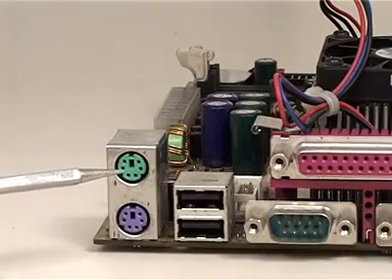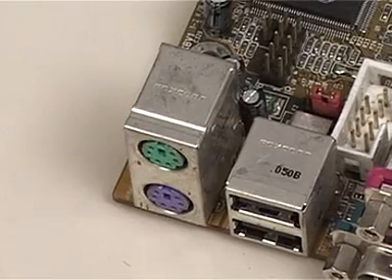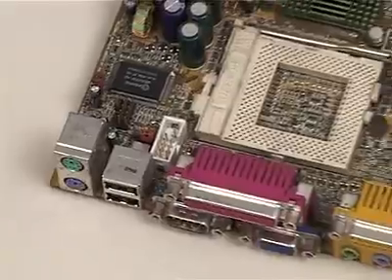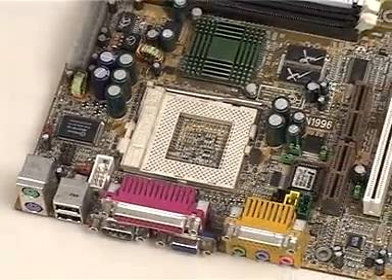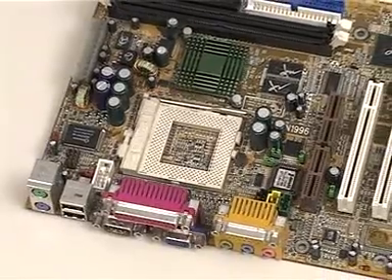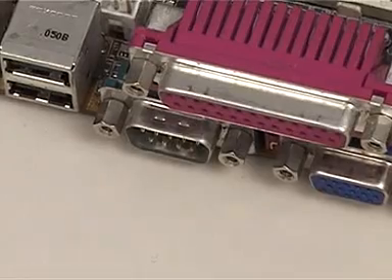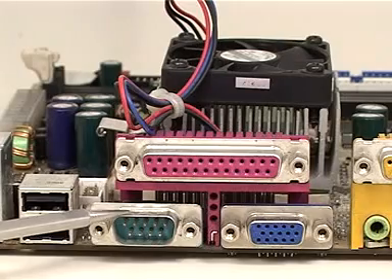This is a PS2 mouse header and this is a PS2 keyboard connector. Motherboards that do not have integrated ports provide headers on the motherboard instead. Headers are groups of pins used to connect devices or ports to the motherboard. These are serial port headers.